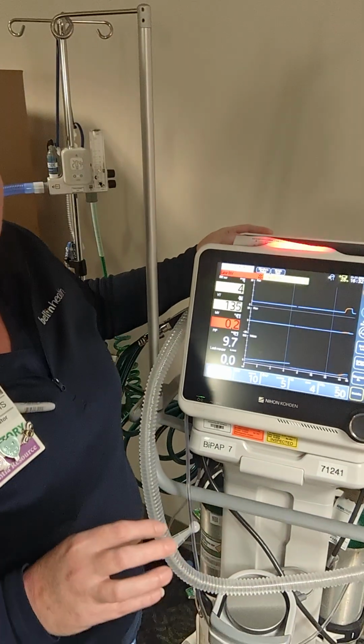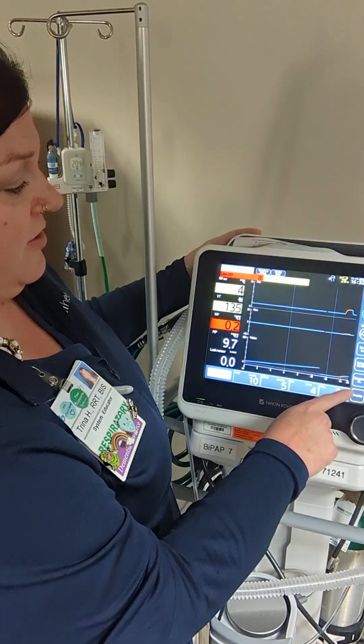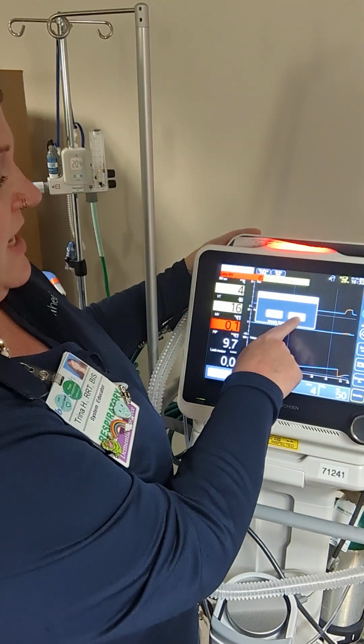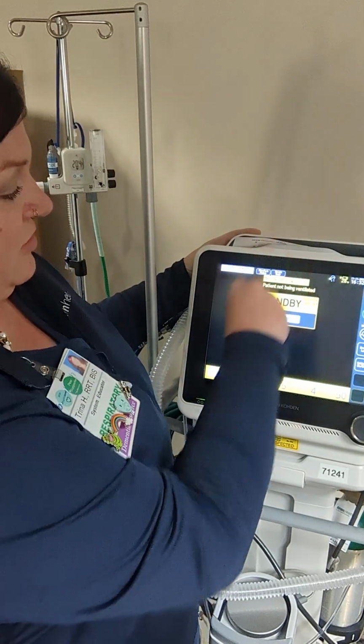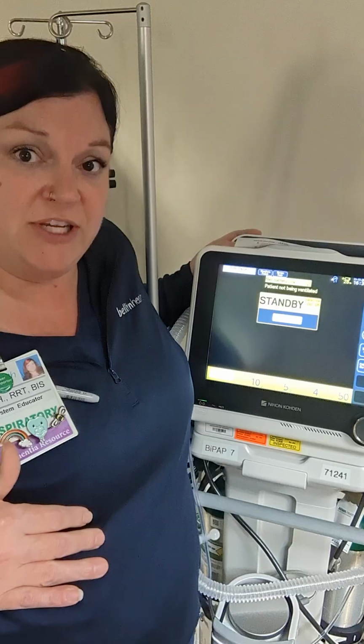Now, if I want to put this machine into standby, I'll hit standby and then it says move to standby. Yes. Confirm. It goes to sleep and you're able to give meds if you need to.